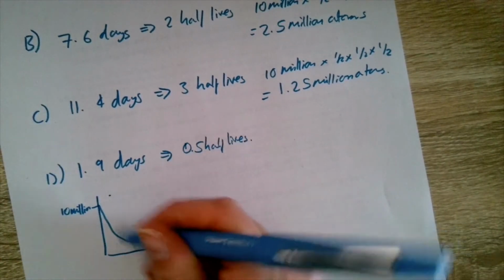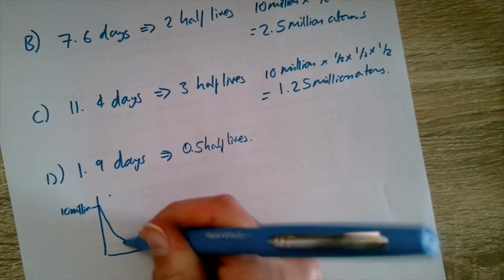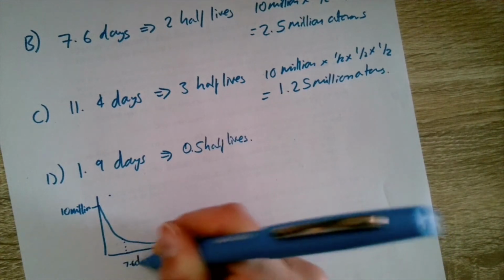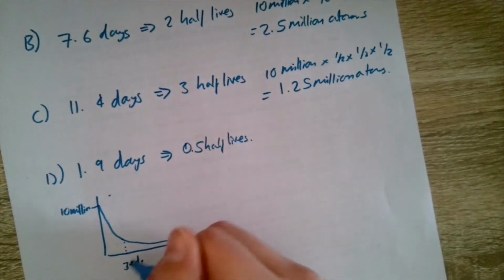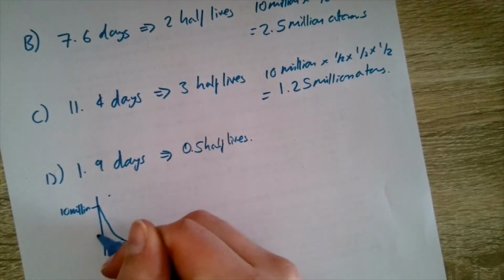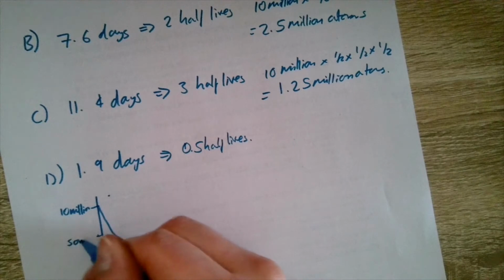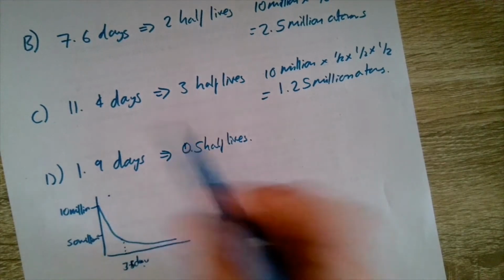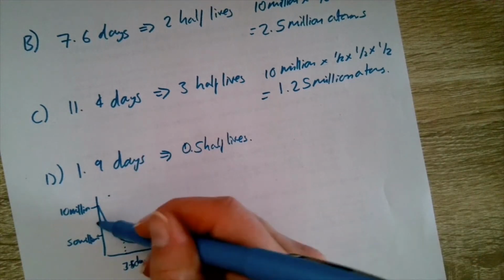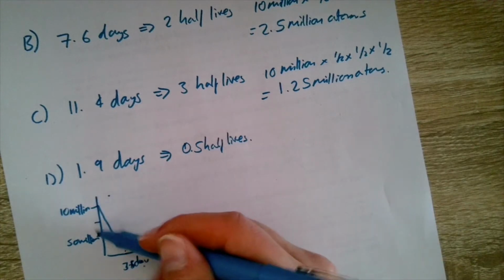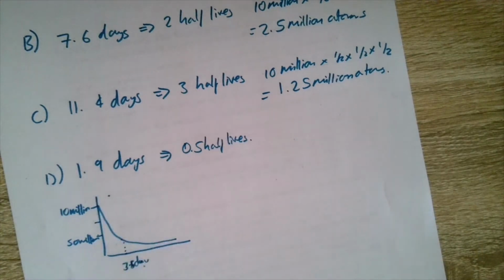We know that at 3.8 days we will have got to 5 million, so we're looking for an answer between 5 and 10 million, but without doing some complicated maths, which we don't do at GCSE, you can't get an exact answer for this, just a rough estimate.